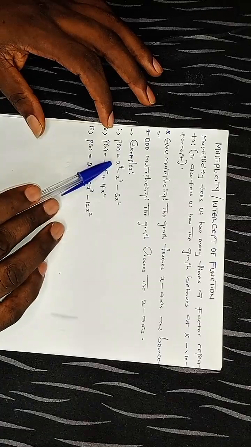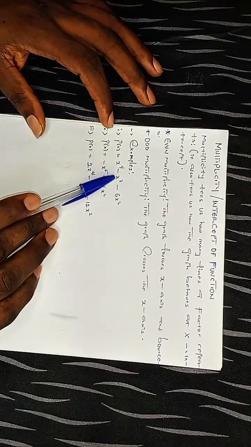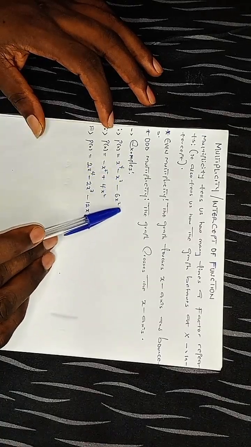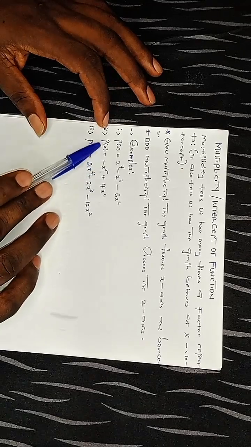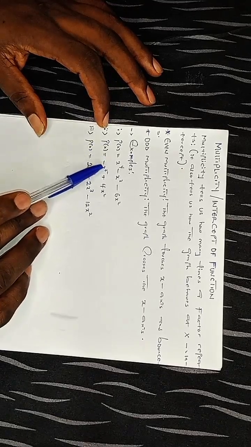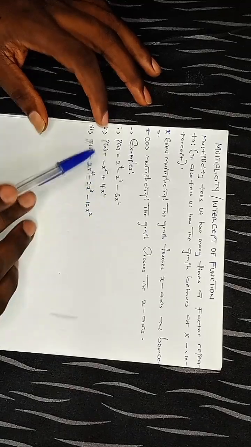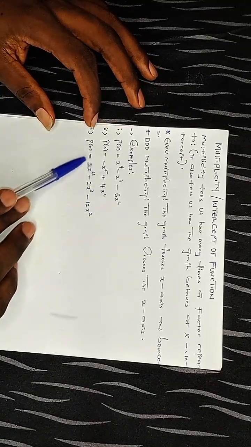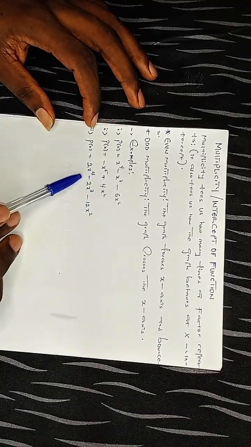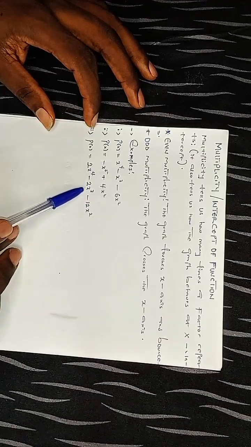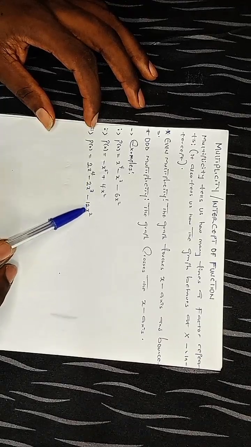Now, examples of questions. We want to find the multiplicity of the following polynomials. Number one, p of x is equal to x raised to power 4 minus x cubed minus 6x squared. Number two is p of x equal to minus x raised to power 5 plus 4x squared. And number three, which is p of x equal to 2x raised to power 4 minus 2x cubed minus 12x squared.